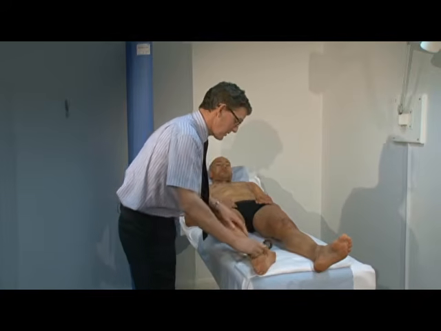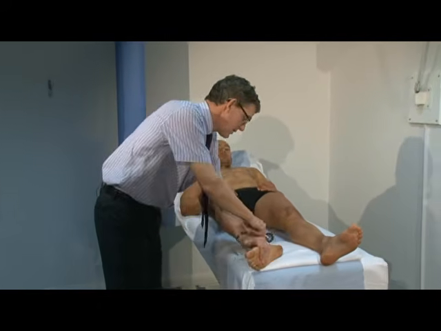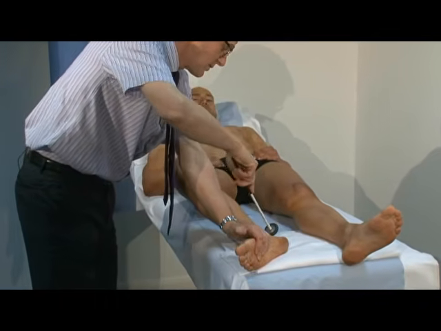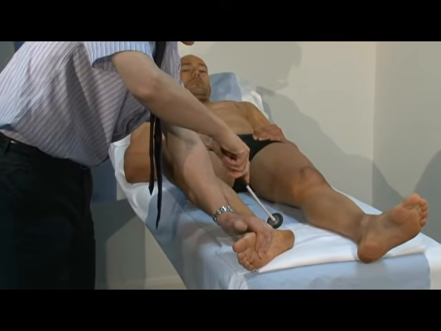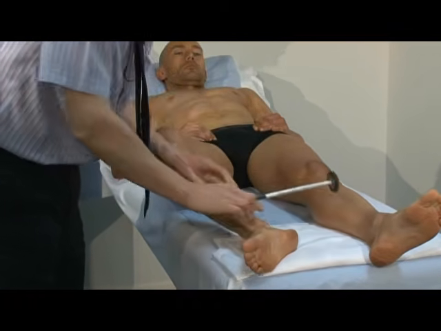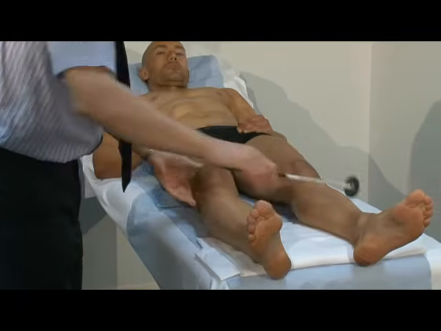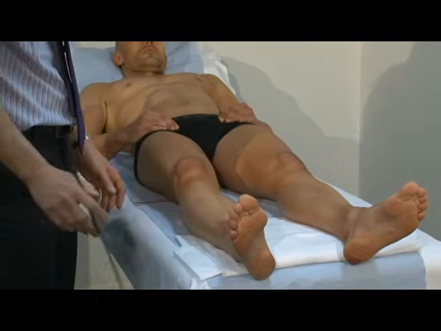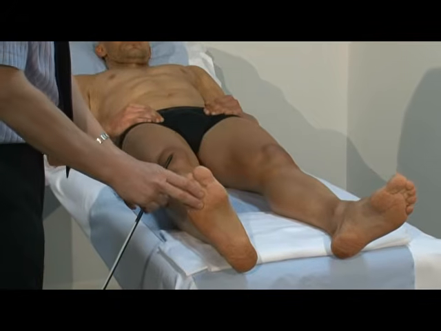We'll do the ankle reflex. So looking for the Achilles tendon and striking a firm blow. And you can see both the foot moving and the muscle contracting. And the final test that you want to do when you're looking for upper motor neuron signs in the legs is to do the plantar response or Babinski response.